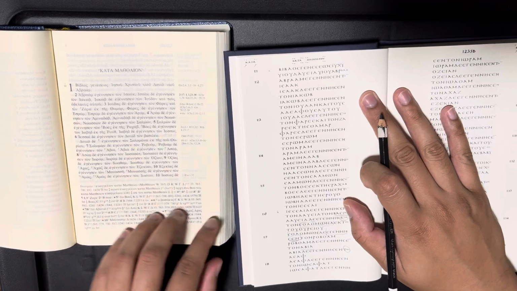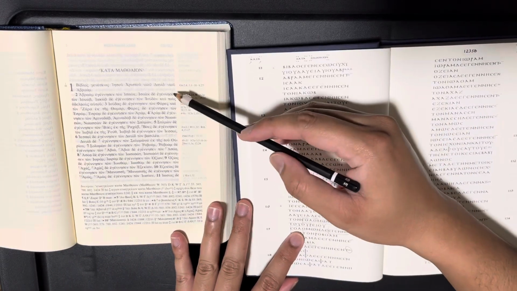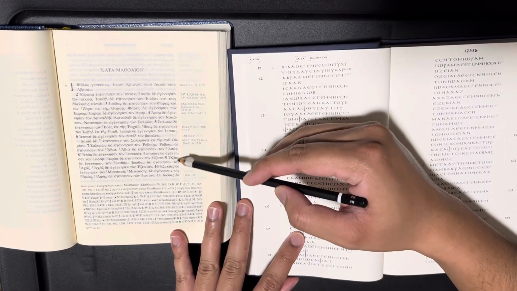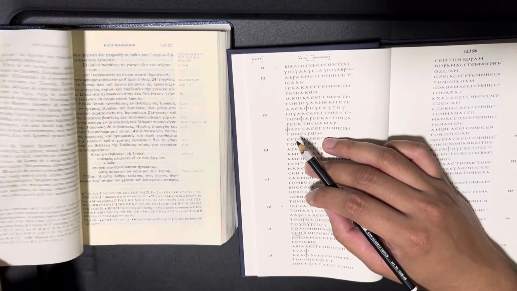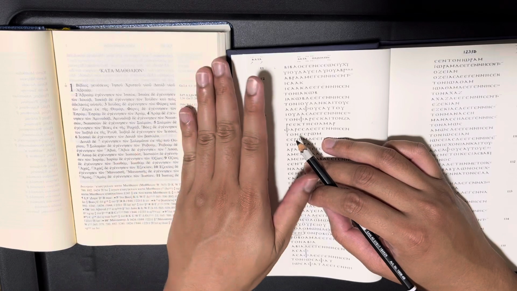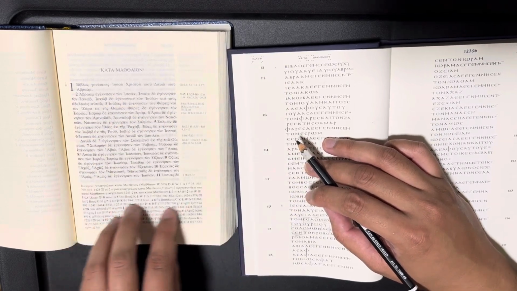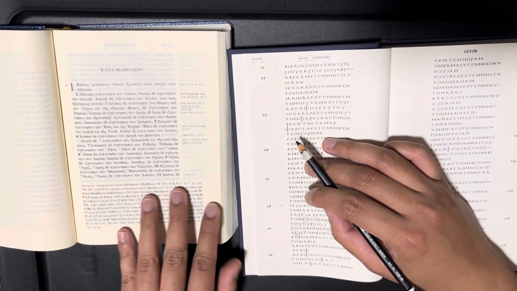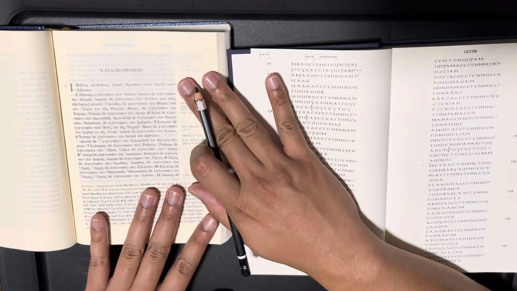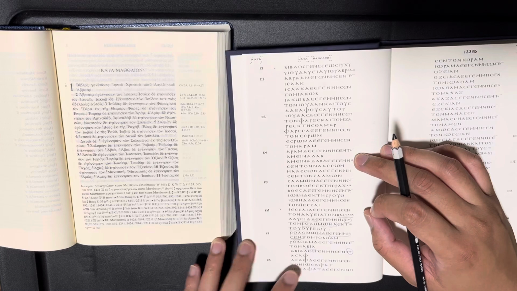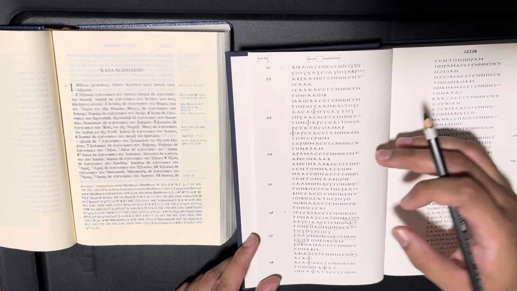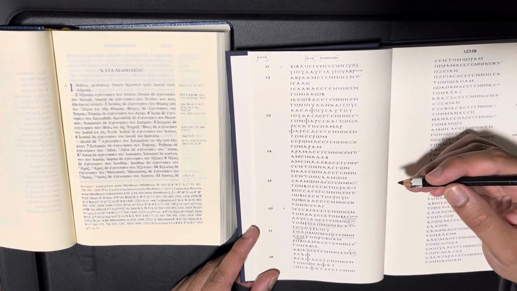the Nestle Aland. Because you read the Nestle Aland, like you can see here, there's nothing special here. If you remove all these marginal notes and variant readings down here, all you are left with is this text, right? I don't know, it's much more beautiful.